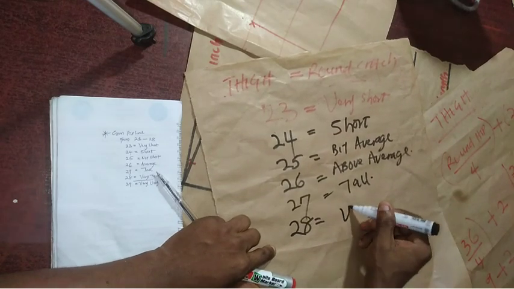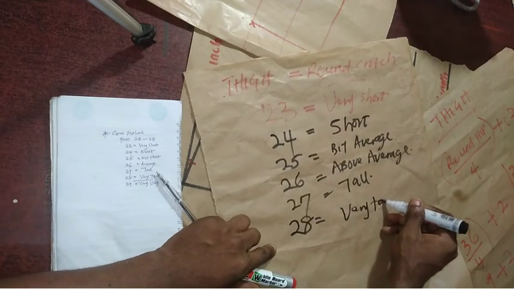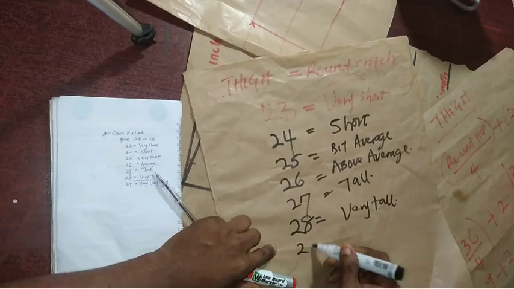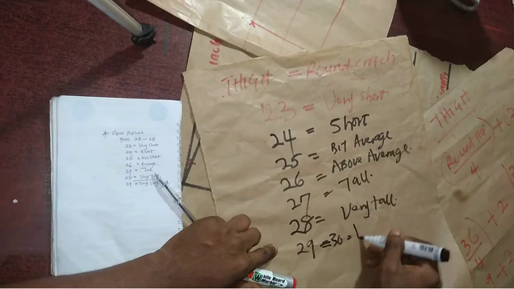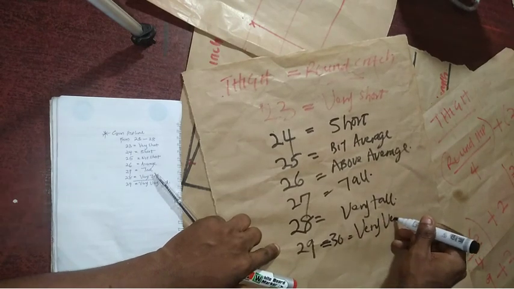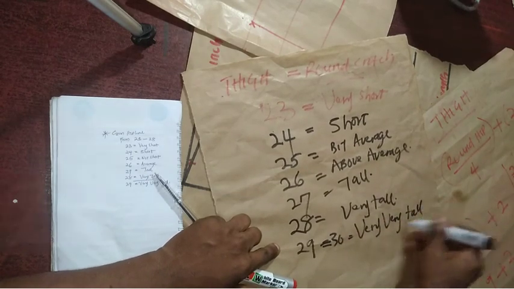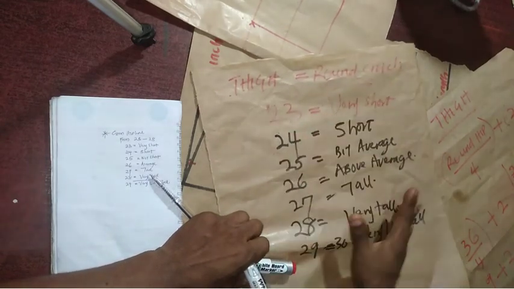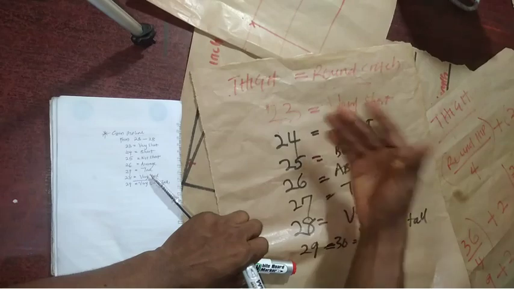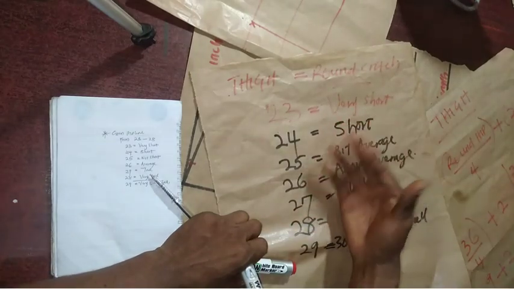Call the person very tall. Now for a hip line of 29 to 30 inches, call the person very, very tall. Okay, so this is how you know. If you see measurements of a hip line, you'll be able to tell whether the person is tall or short.